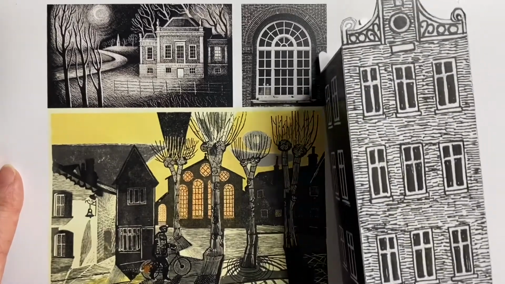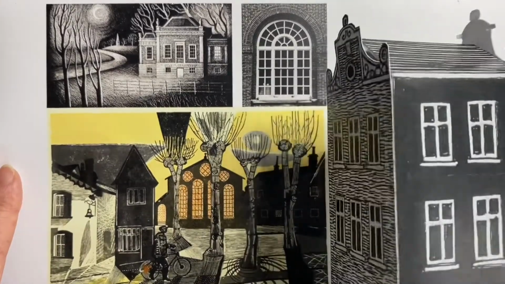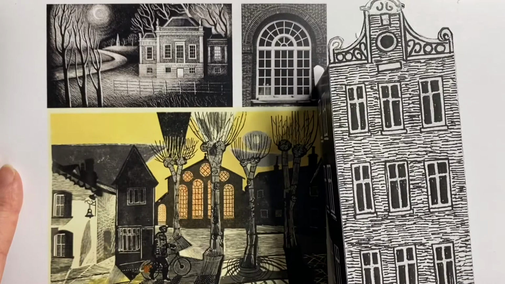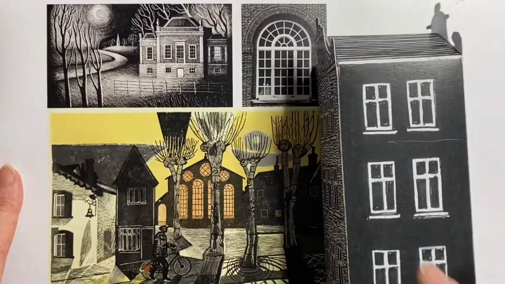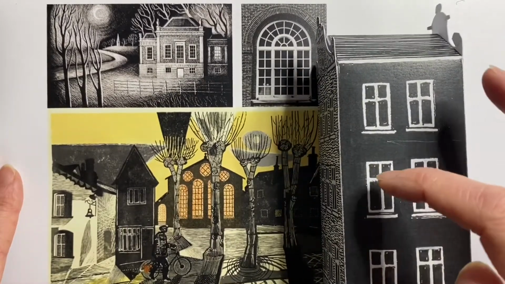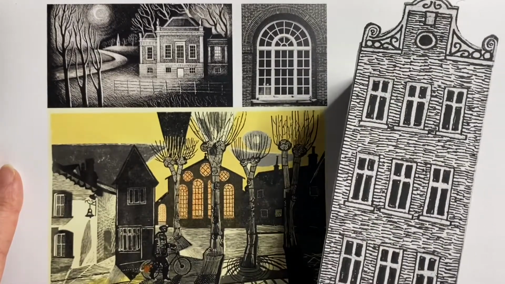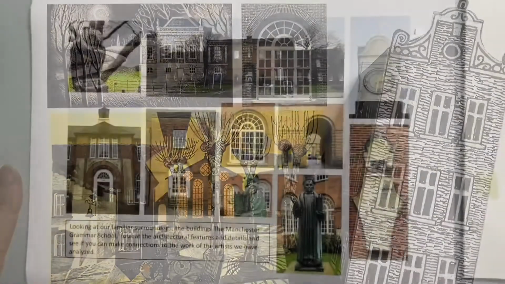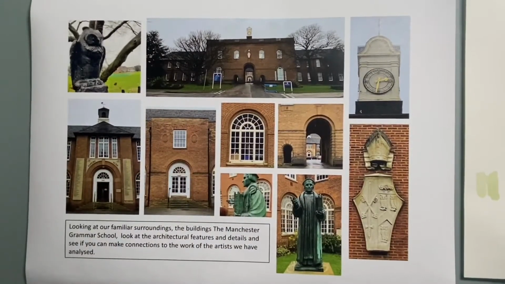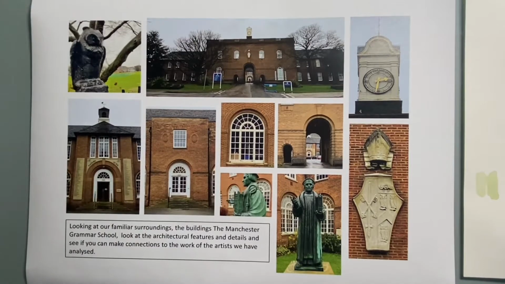We did something similar if you did the task where we made the three-dimensional model, and we drew the window frame in and then filled in the negative space of the windows. So that's something to think about as we move forward. To structure our development based on the artist's work, we are going to look at Manchester Grammar School because it is familiar to us, and we can bring that past knowledge into our development work.